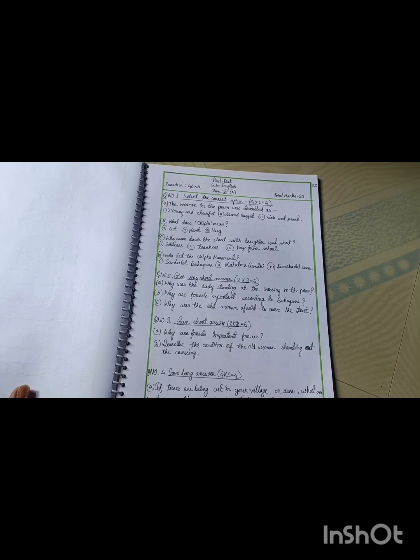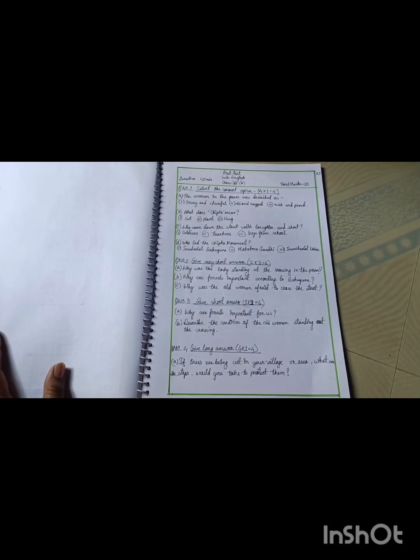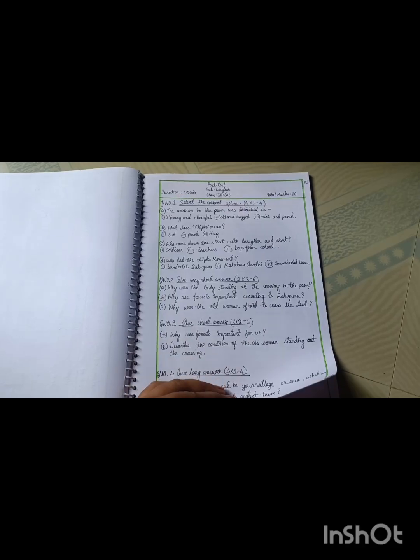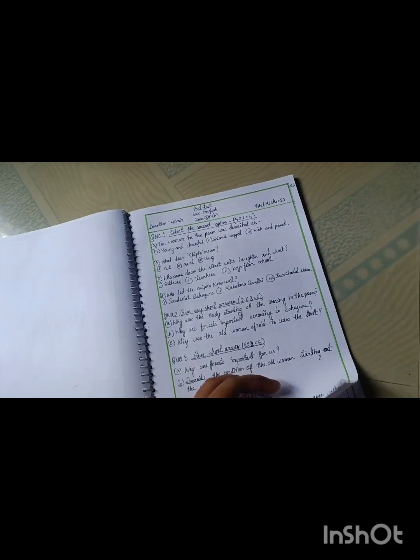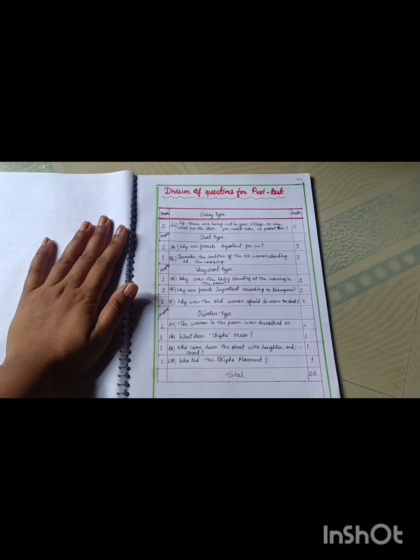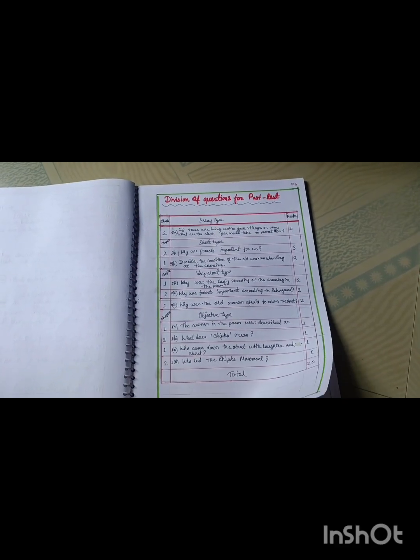After that, the last is the post-test question paper. That's it. Now this is the division of questions for the post-test that I've put.